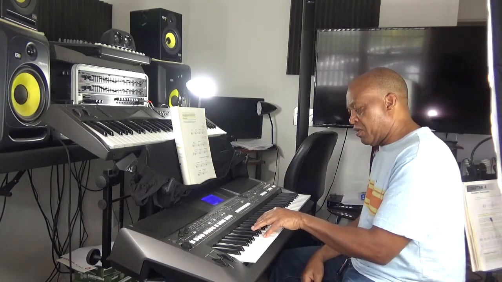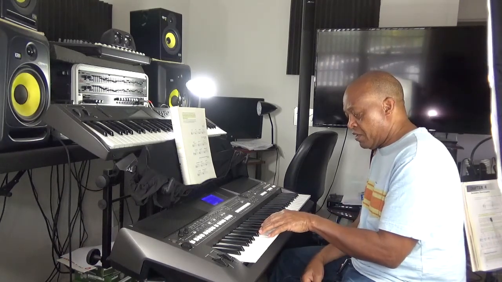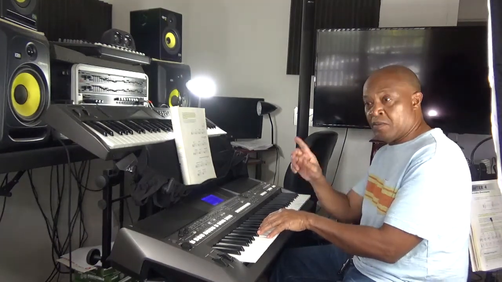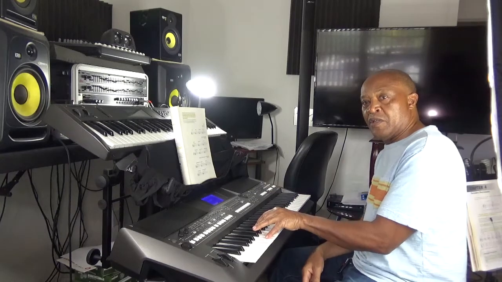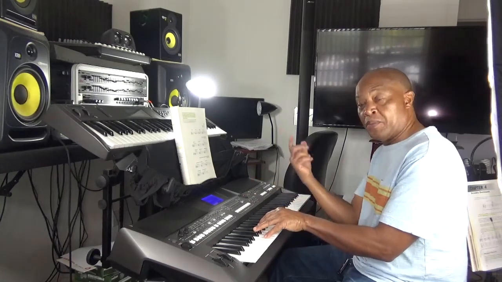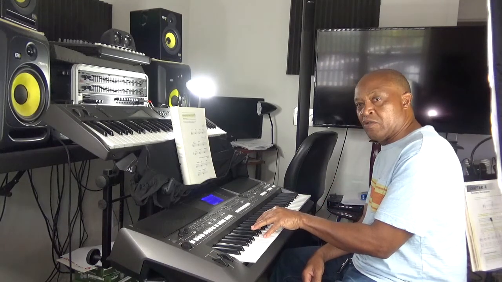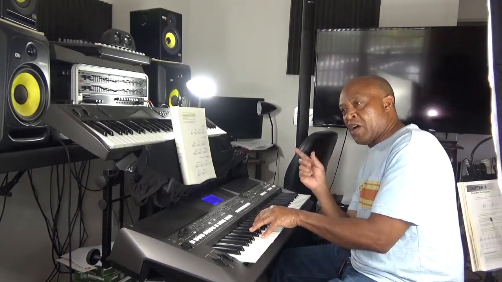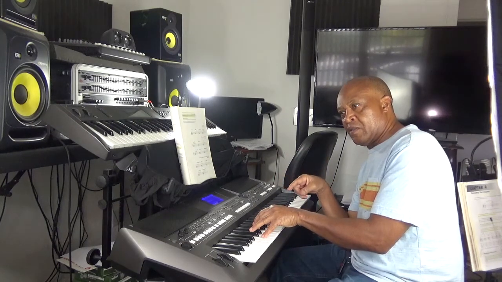Okay, so this is the C augmented chord. All I did was raise the fifth of a C major chord, which gives me G sharp, which gives me my C augmented chord. Now remember, in order to have a dominant seventh chord, you need the flat seventh of the major scale.